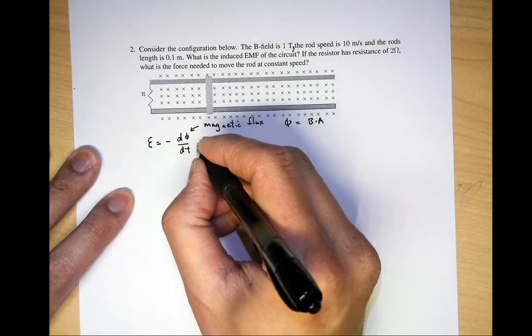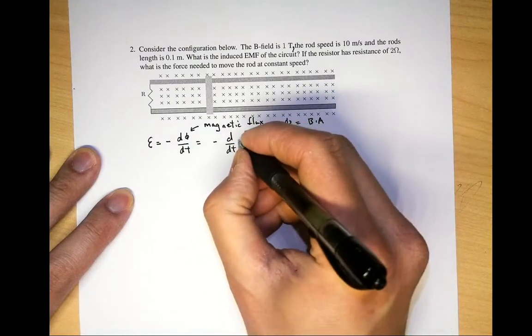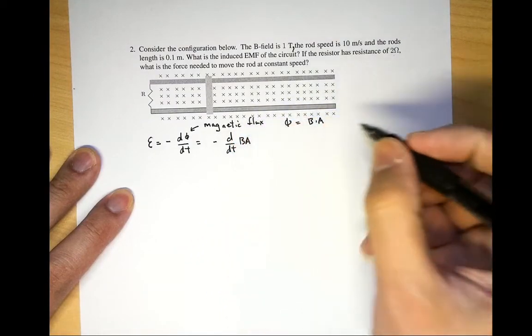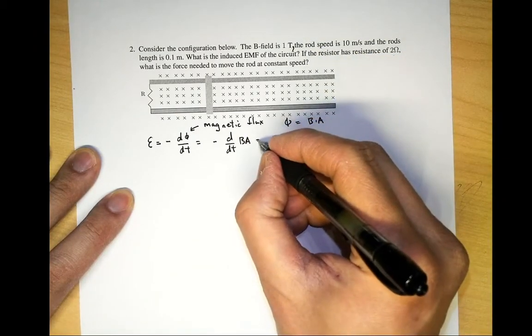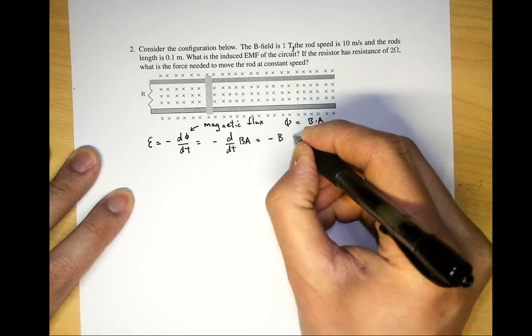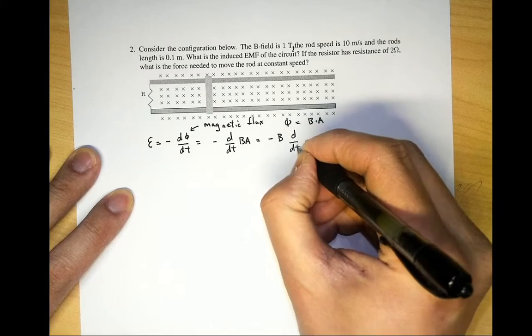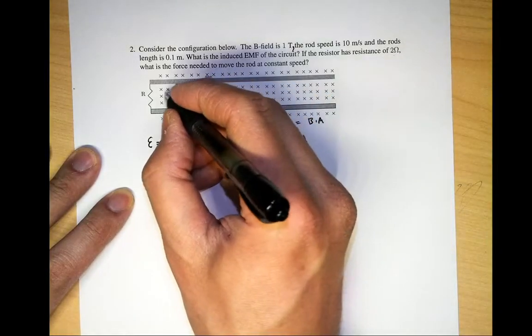So this is just going to be equal to minus d by dt of B times A. Now B is a constant B field, so 1 Tesla. So this is just going to be equal to minus B times d by dt of A. And what's A? A is just this area here.